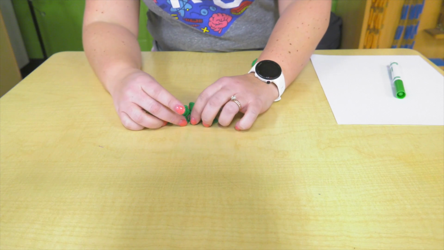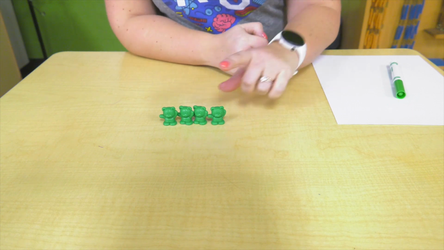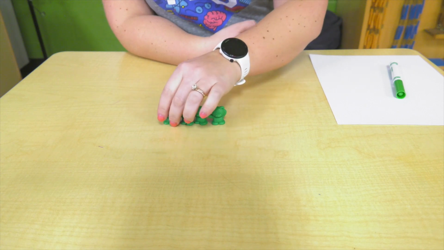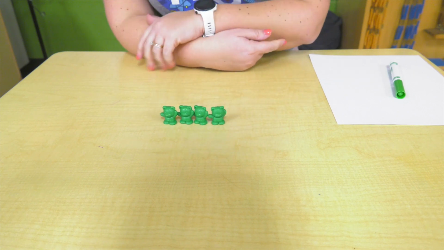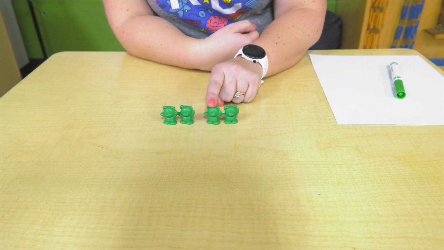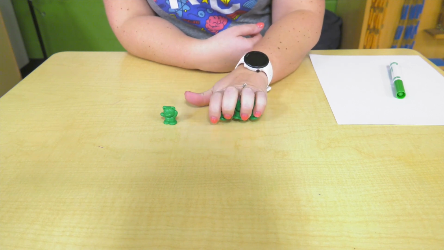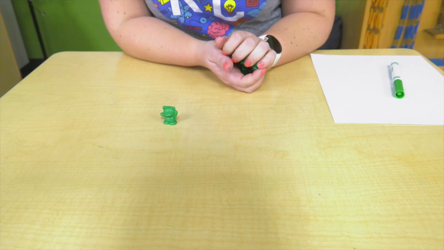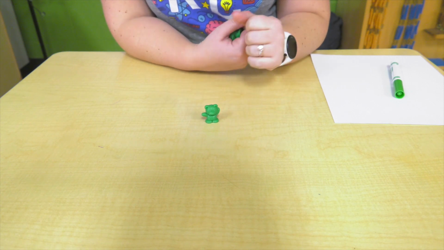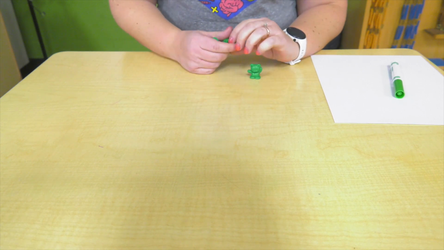Let's try another one. I have 4 bears, and I want to know how many bears I would have if I took away 3 bears. I started with 4. 1, 2, 3, 4. And I want to subtract or take away 3. 1, 2, 3. So when I take away 3 bears, I pull them away from the group of 4. And how many bears do I have left? That's right, I only have 1 bear left.